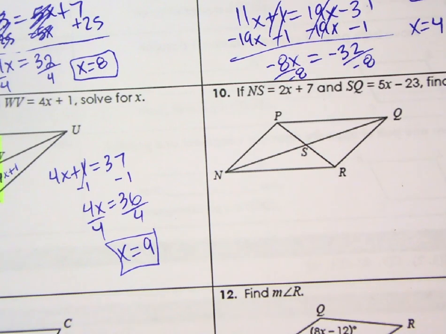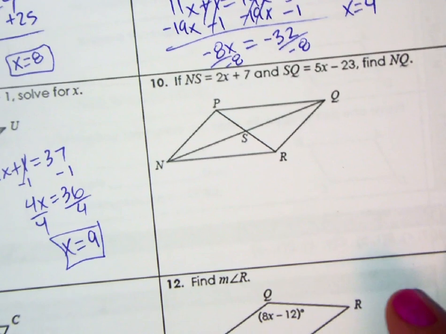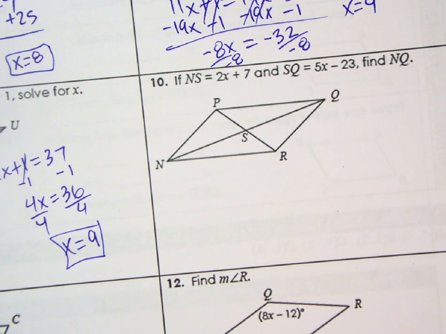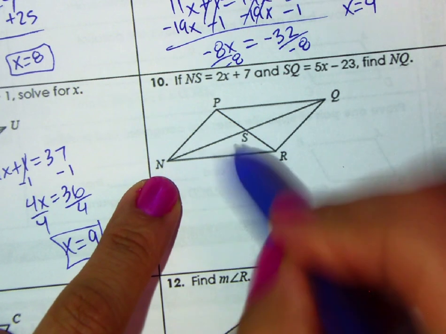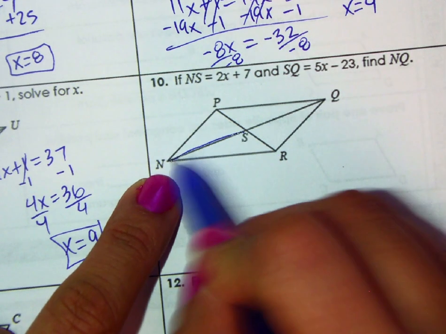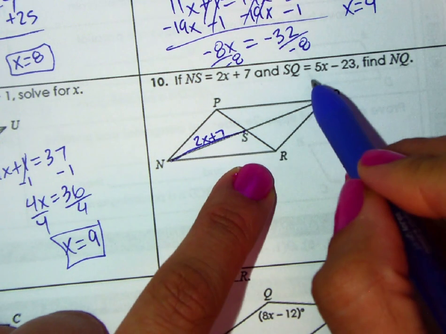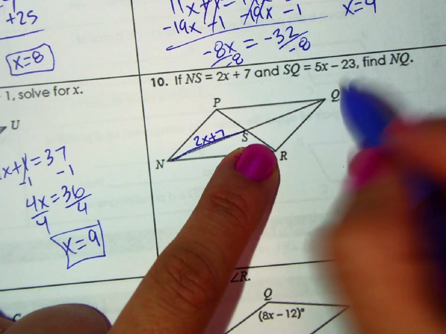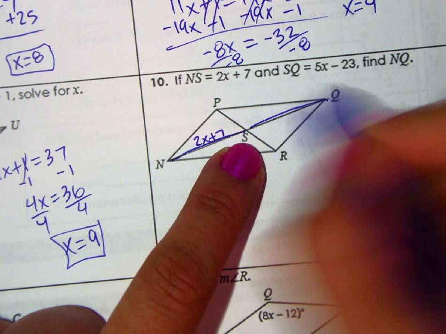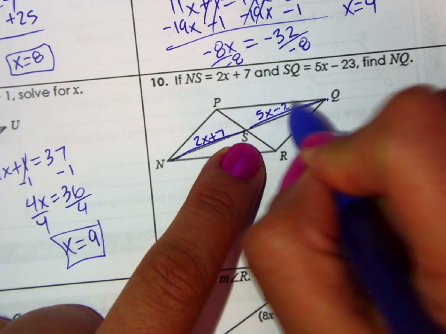Number 10. If at any point you want to pause the video, do the math on your own, and then press play when you're ready to check, just go ahead and do that. All right, and S, we have 2x plus 7 right here. And then SQ is 5x minus 23. SQ is the other part, so 5x minus 23.